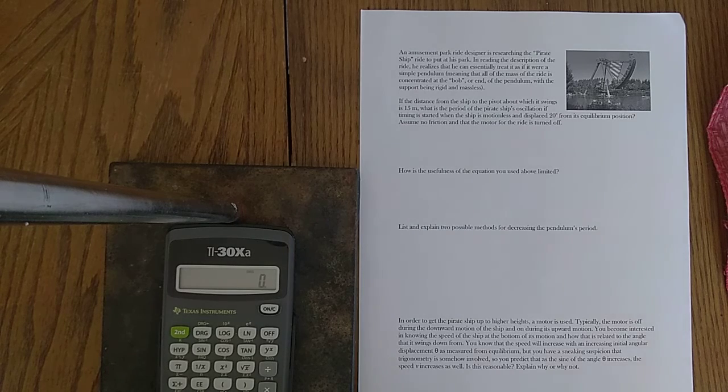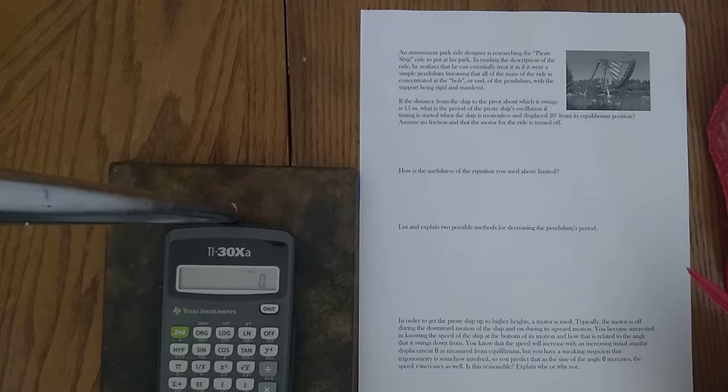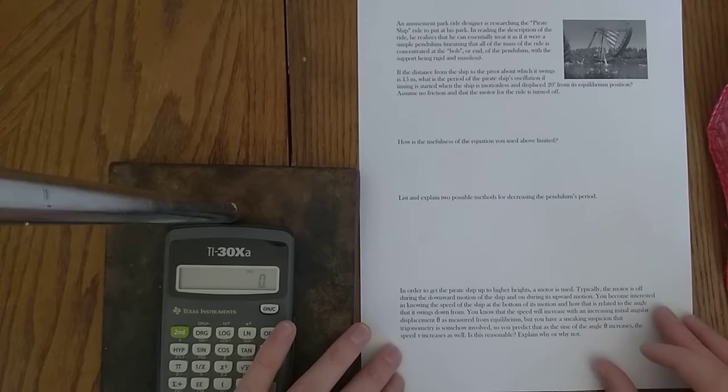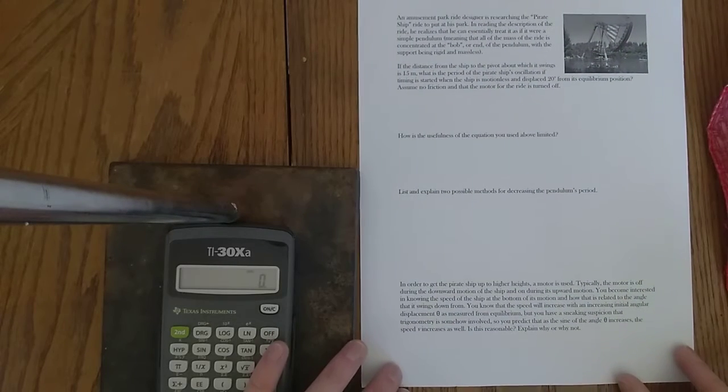Okay, hello AP Physics. The reason I'm sending out this new video, which I'm just making right now from home, is because you have your notes on simple harmonic motion. You have the first example of simple harmonic motion. You should have looked through both of those at this point.